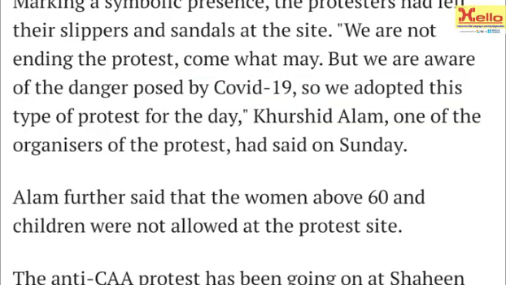Let us not misunderstand the word adopted. Adopted means accepted. We adopted this type of protest for the day, meaning we were ready to take it in. There is another word adapt, which is a bit similar. And adept is skilled. Somebody is skilled at something, like suppose you say he is adept at classical music, classical songs. Now adapt and adopt both are different words.